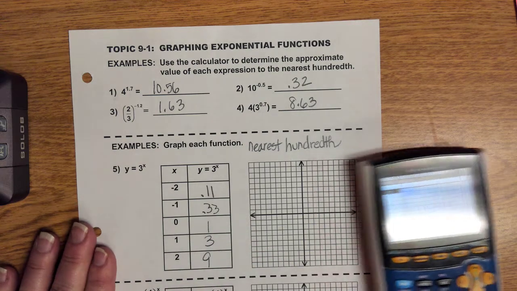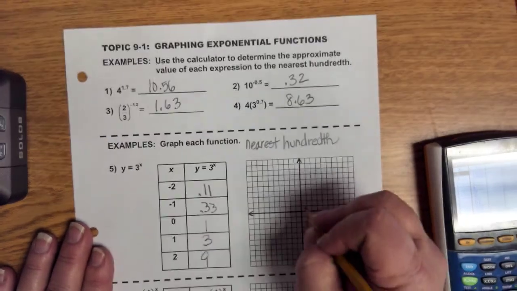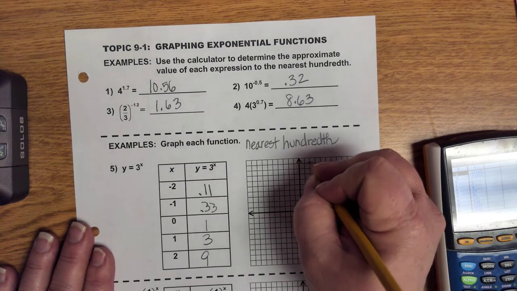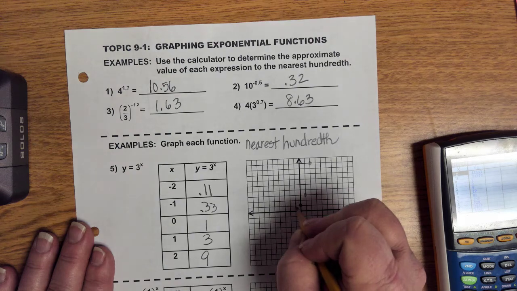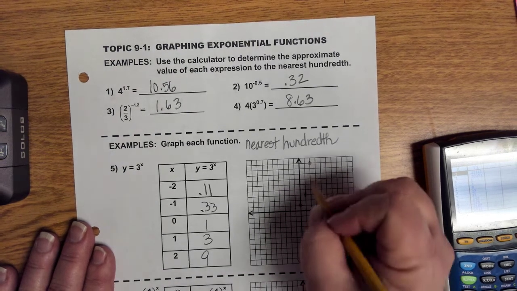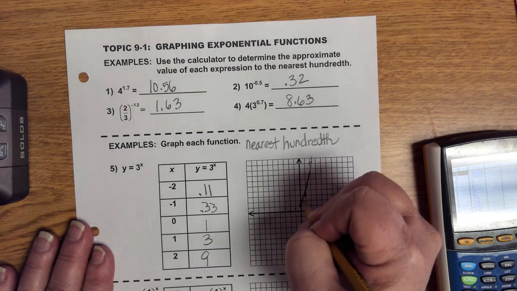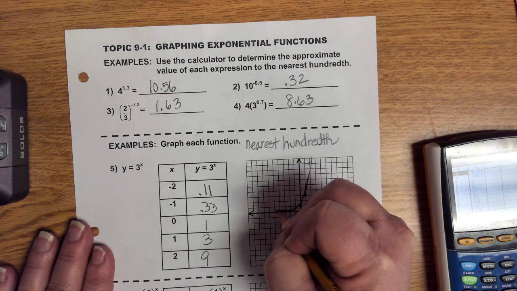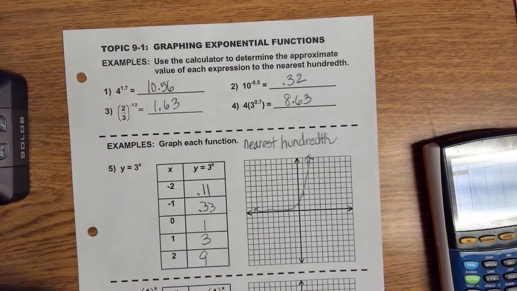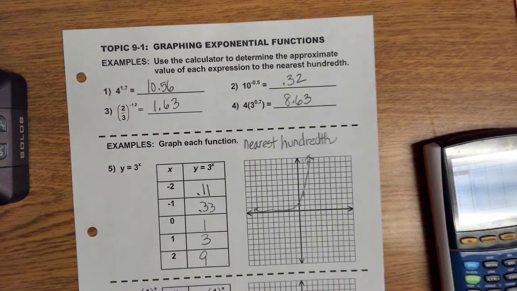Okay, so we're going to fill out our table. We're going to come over and graph. 0 and 1, 1 and 3, 2 and 9. And then you're going to get ever so close, but not quite touch your x-axis. And you're just going to run that along there. And I know my line isn't very straight, but it's about as good as it's going to get from me.